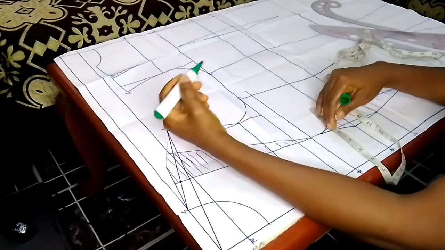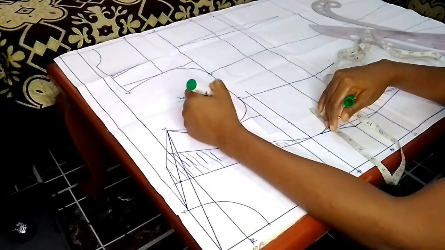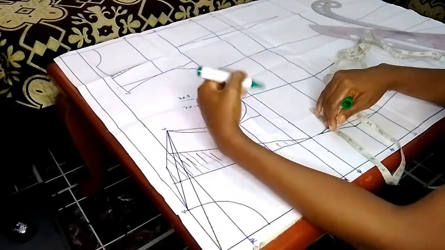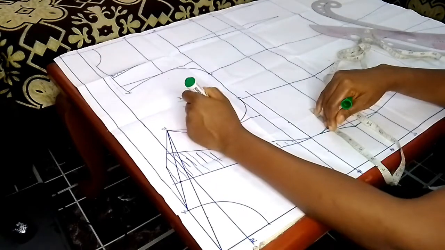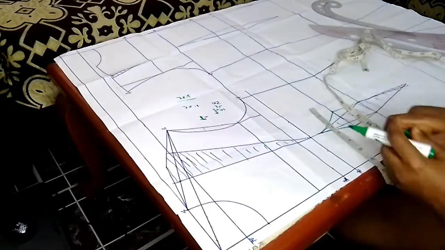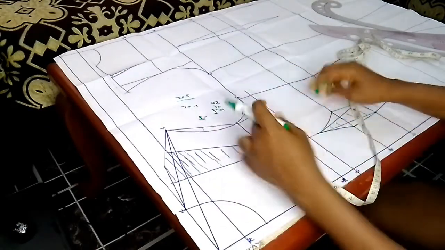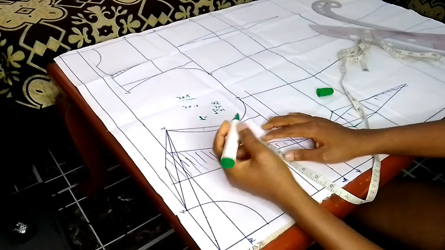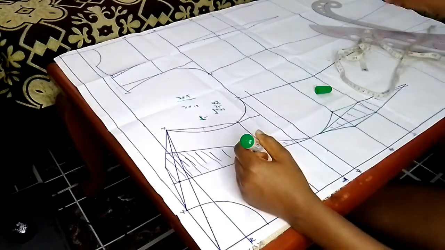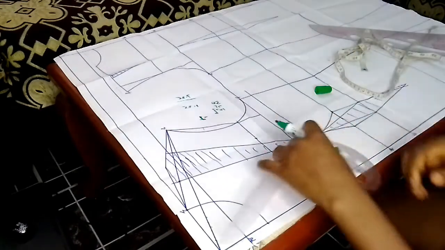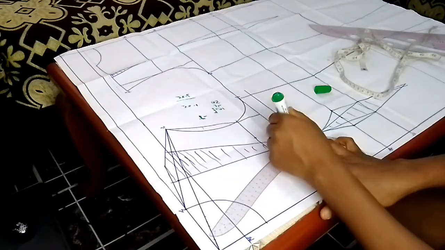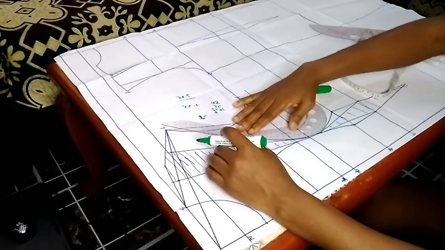You can decide to do 50% or 75% or 100, but I want to do 100%, and this 100% of this 1 inch will give me 1. So I'll be taking that 1 from both sides, which is half from this side and half from this side. Okay, so I'll also use my French curve to blend like so. Avoid sharp points. I'll blend it like so.